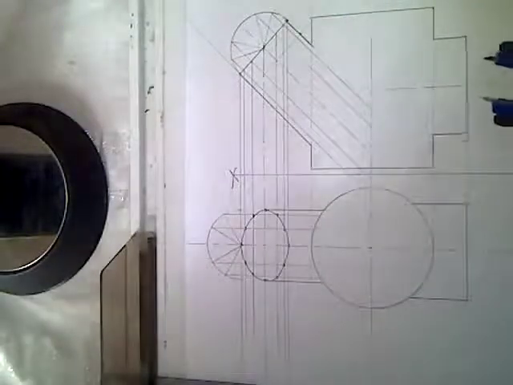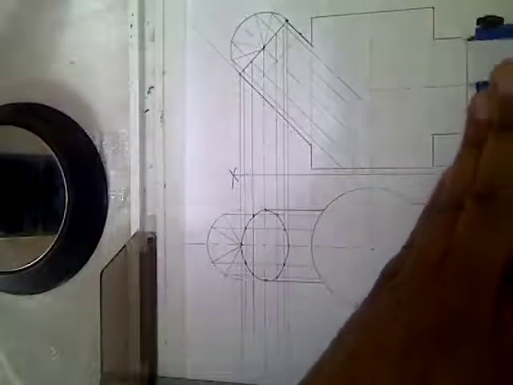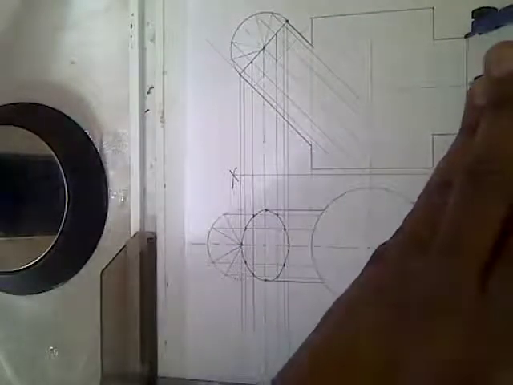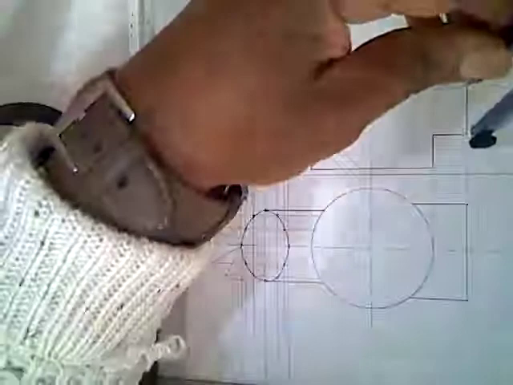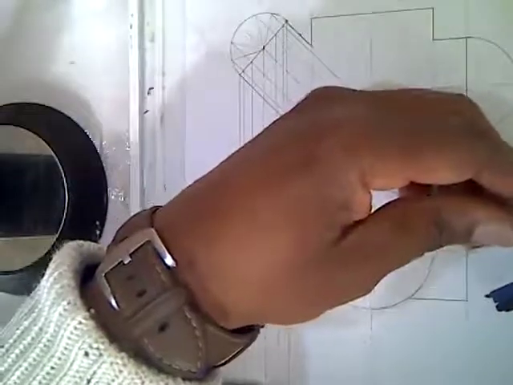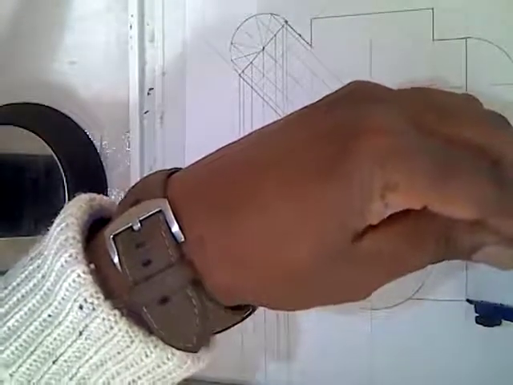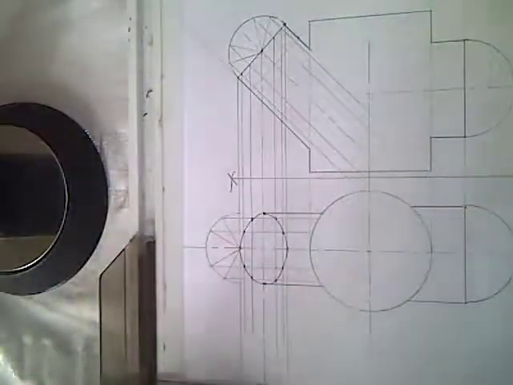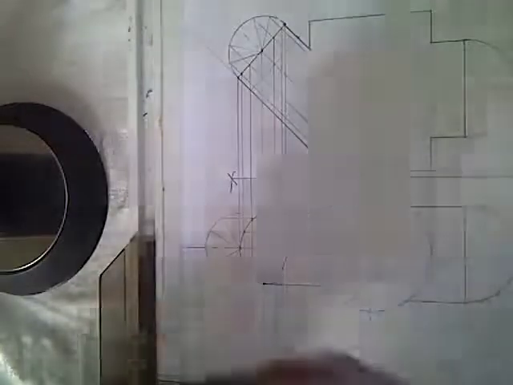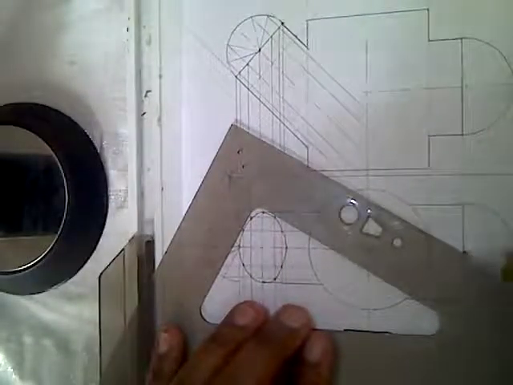This is what I will do. One for this branch pipe. This is the very same branch pipe there. Then you make the divisions.